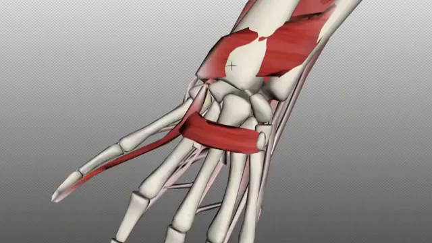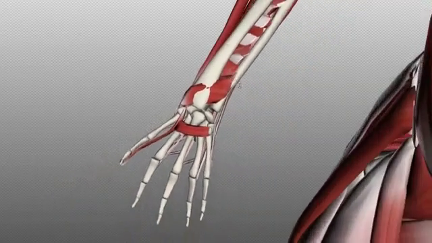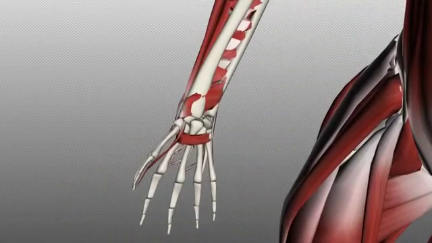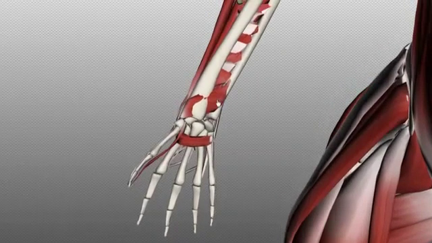So I've just removed the flexor pollicis longus and the flexor digitorum profundus, and you've got this pronator quadratus. As the name suggests, it's a pronator muscle, so it pronates the wrist, and it's shown a bit funny here, but I'll just isolate it.